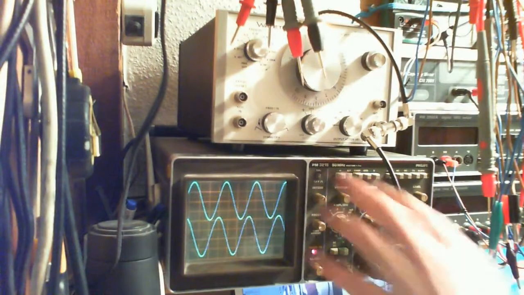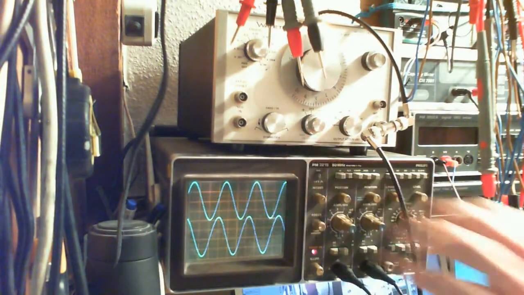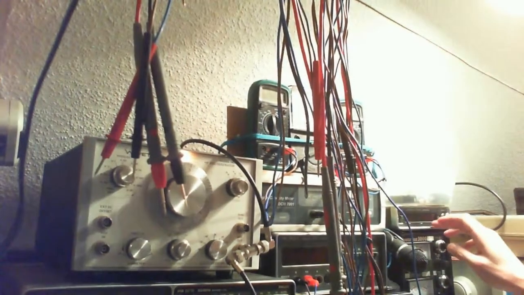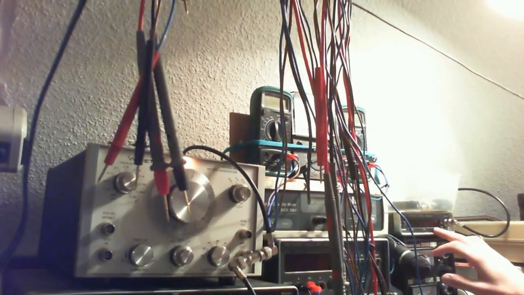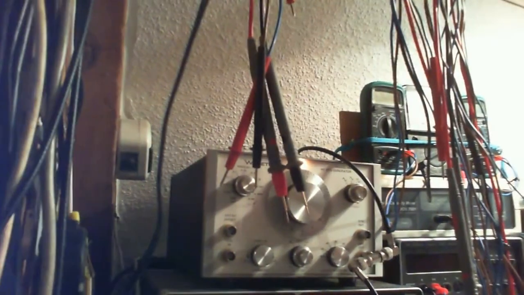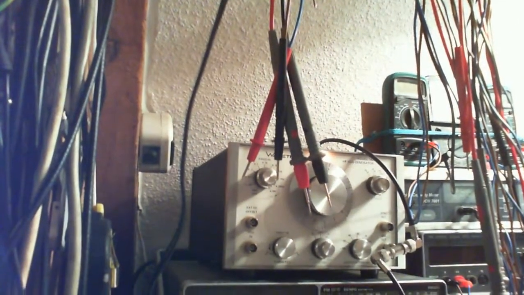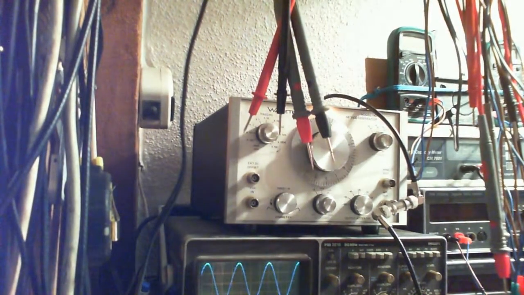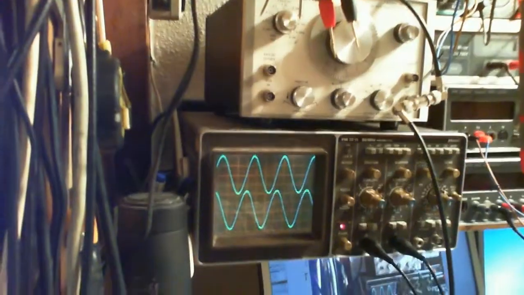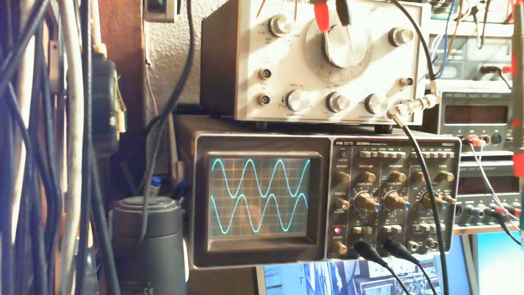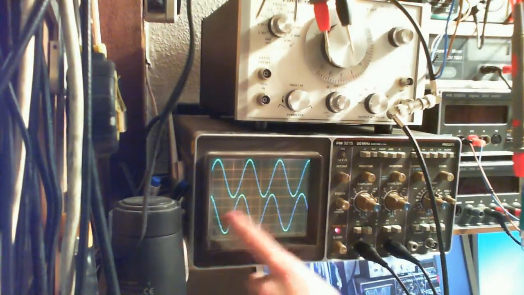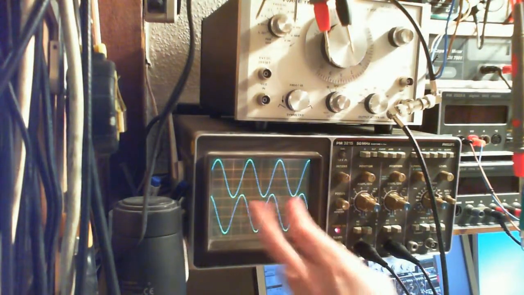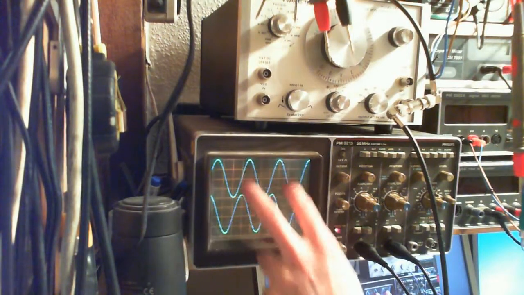I have set it to 1.5 kilohertz. As you can probably see, this counter over here is reading 1.507 kilohertz, and this is channel 1 on the oscilloscope. This is channel 2, which is basically the output. This is the output, this is the input.